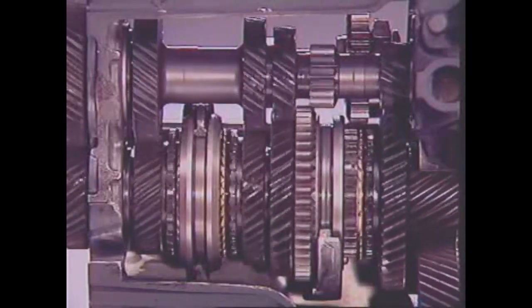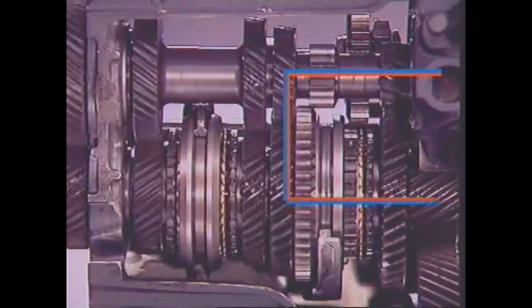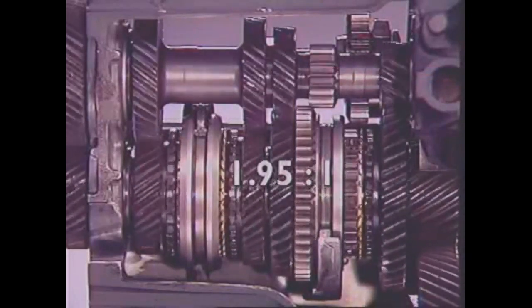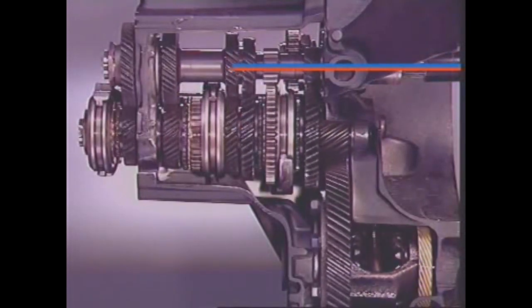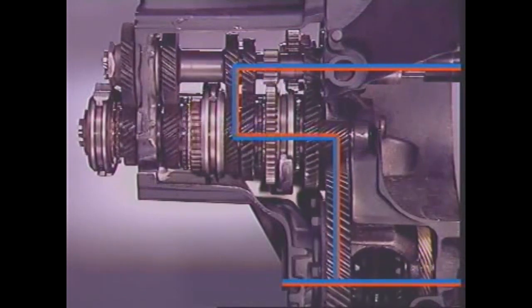In second gear, a higher ratio is obtained as the fixed second gear on the primary shaft is larger. Fewer turns of the primary shaft are required to obtain one turn of the secondary. In this case, 1.95 to 1. In third gear, the engagement sleeve locks the freely rotating third gear to the secondary shaft. Drive is transferred from the fixed gear on the primary shaft to the locked gear on the secondary, and then to the final drive.